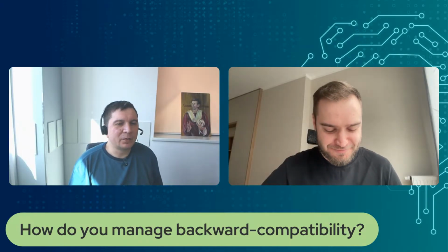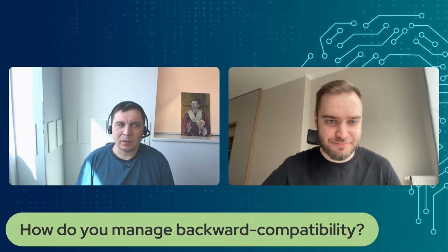Okay, next question is how do you manage backward compatibility? We just don't break the API as much as possible. We have a way to deprecate props, both with TypeScript and runtime warnings.